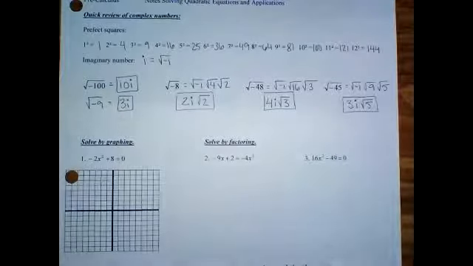Okay. That was your review of imaginary numbers. We all good? That's all we need to do with them. We're not going to do any of the other stuff like the operations like you did last year. That's all you need them for.